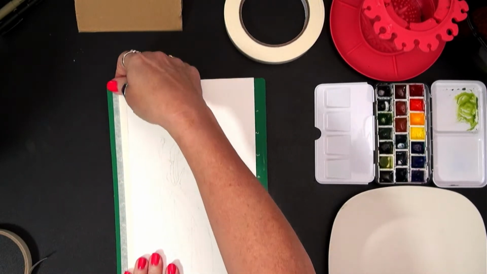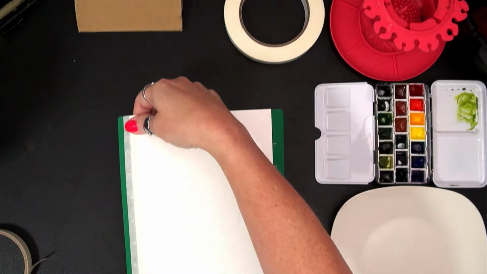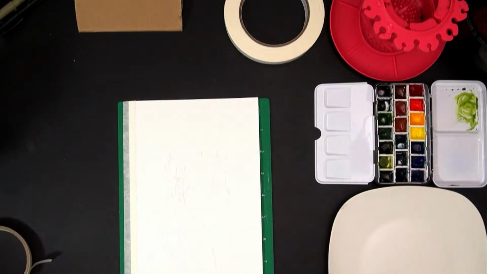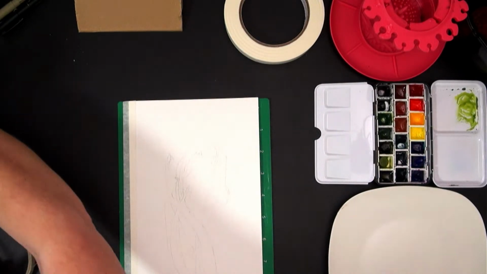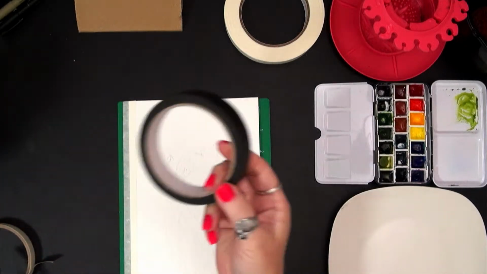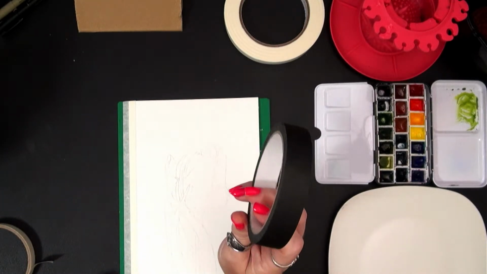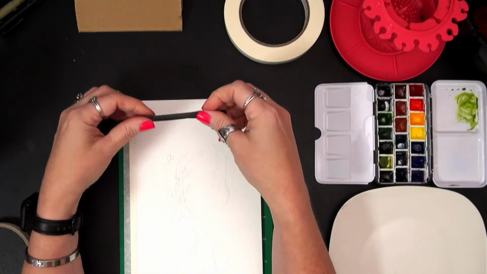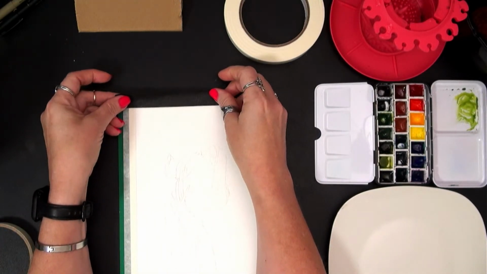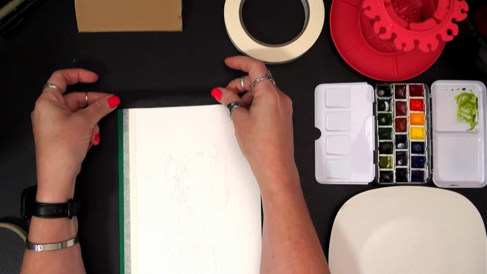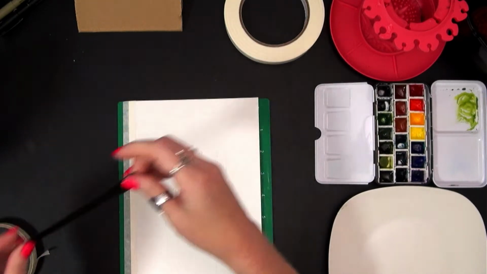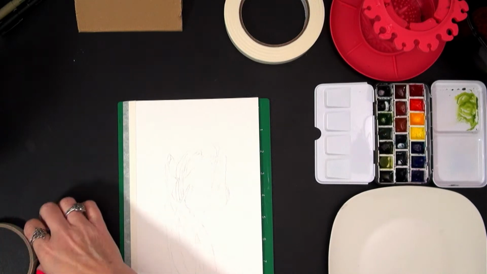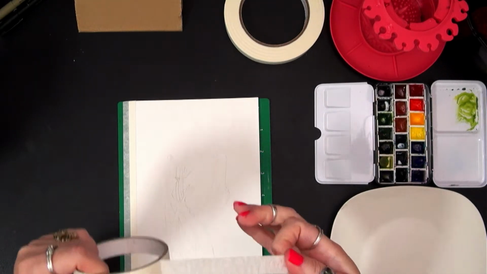I don't particularly care for the black tape. I have it as I would use it with acrylic work sometimes. However, when I go to put that down, I've got to kind of guess. I can't just see through. So I prefer, for watercolor stuff, some of this.